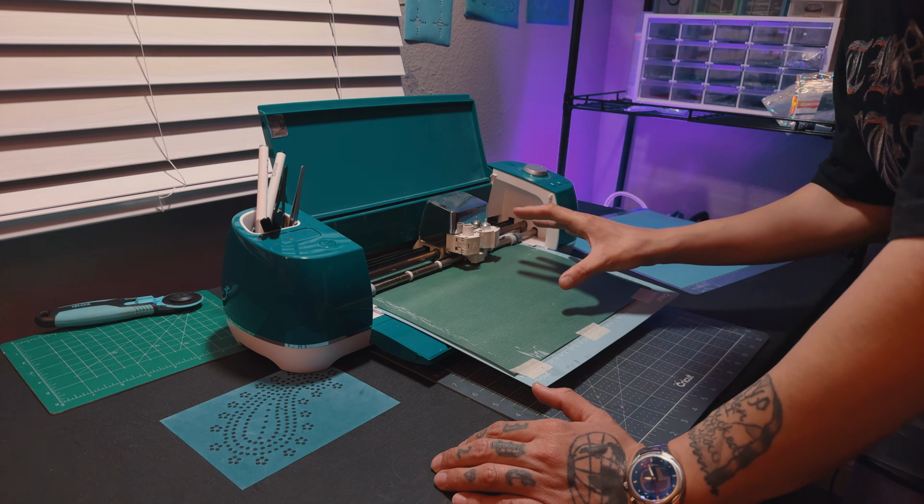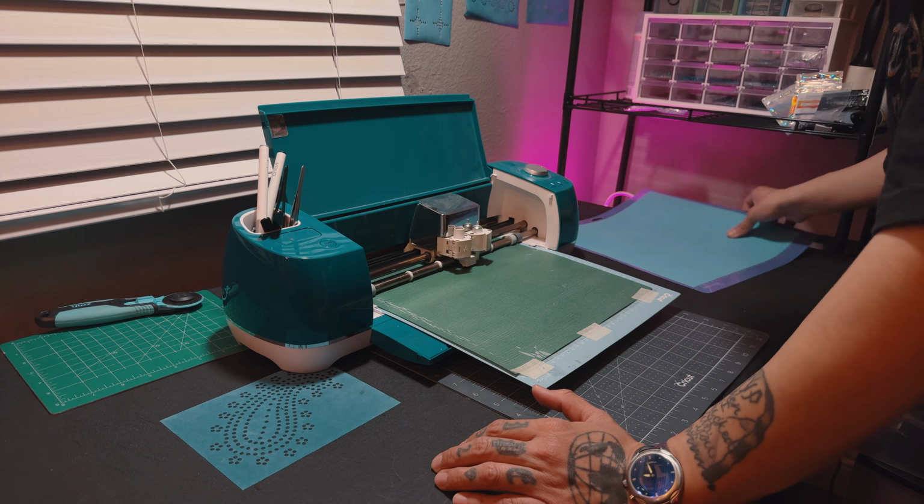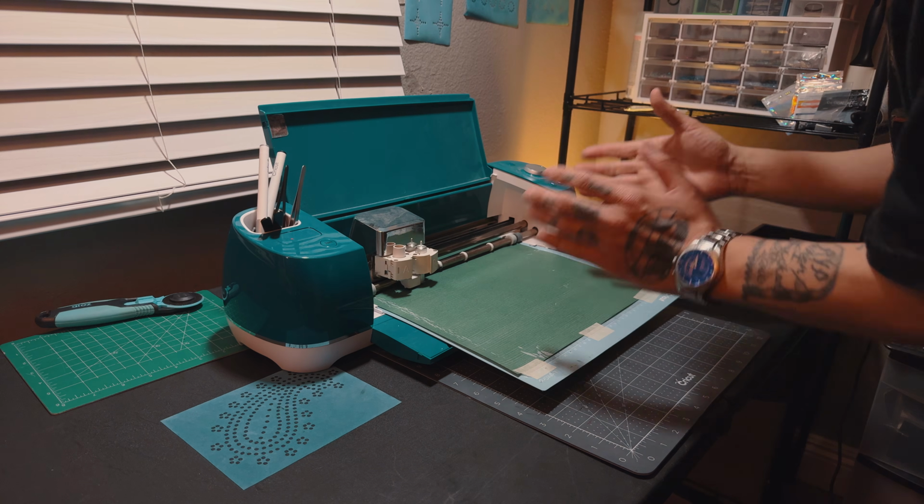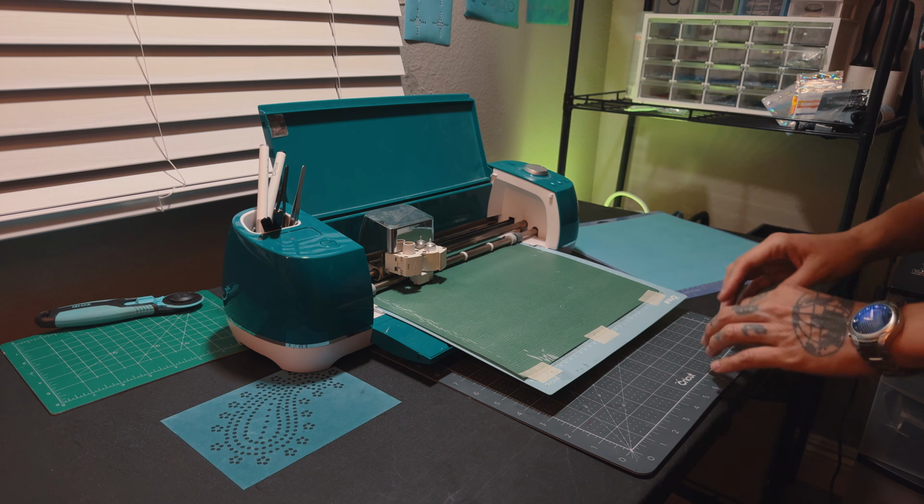I'm going to go ahead and let this cut. Then we're going to peel it, and then we're going to load our rhinestone flock, and then we'll go from there. But yeah, I'll see you guys when this is done.